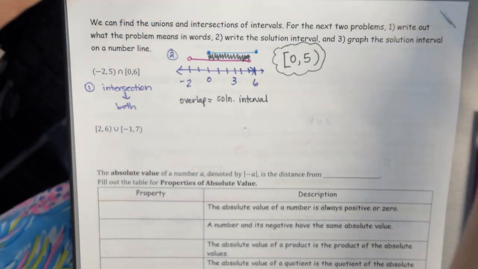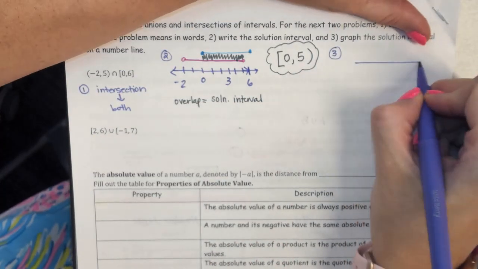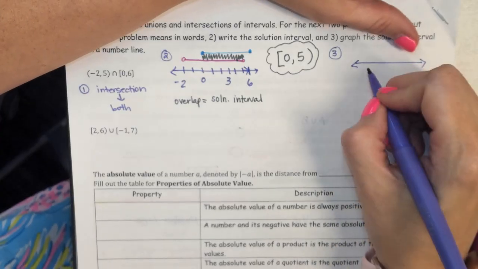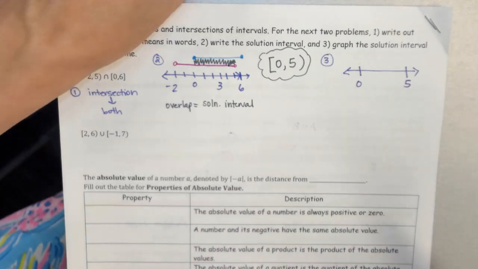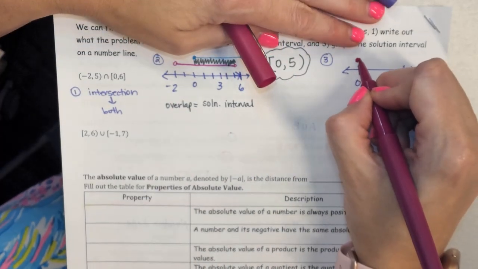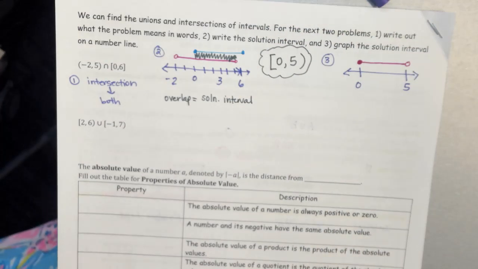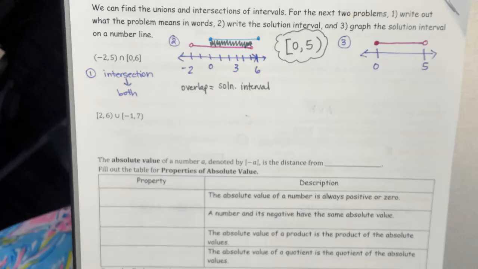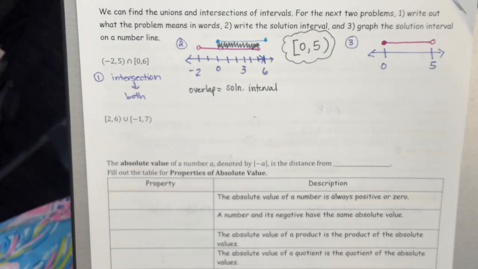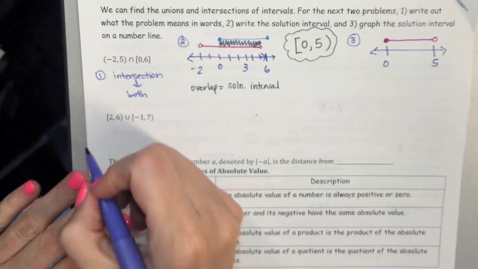And then step 3 says to graph the solution interval on the number line. When you're graphing the solution interval, I'm fine if you just put the main values on there. Like if you just do from 0 to 5, that's fine with me. And then you'll have a closed circle at 0. You'll have an open circle at 5. And then that is the graph of your solution interval. Okay, so anytime there's an intersection, you can follow those steps.